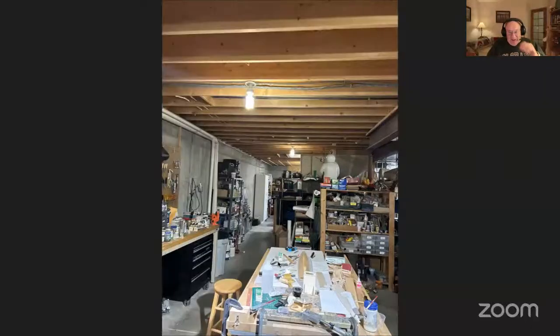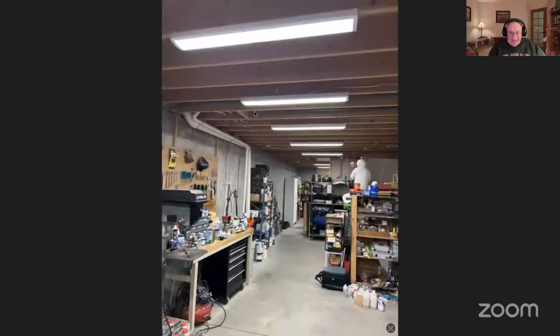So this is my workshop last week. And for years I've had 6 bulb sockets in the basement. And I keep putting brighter and brighter bulbs in them, and I finally bit the bullet this week and had new lighting installed. So there it is now.